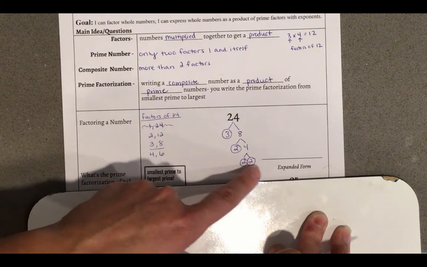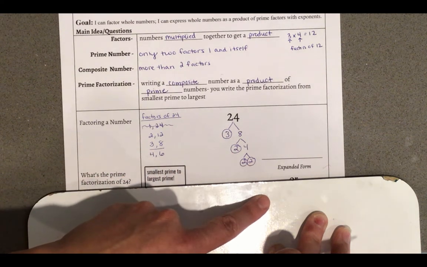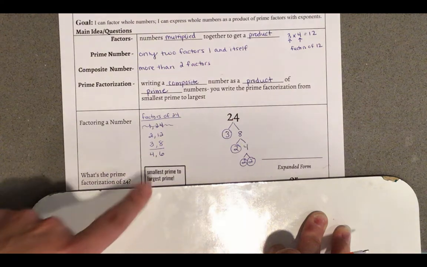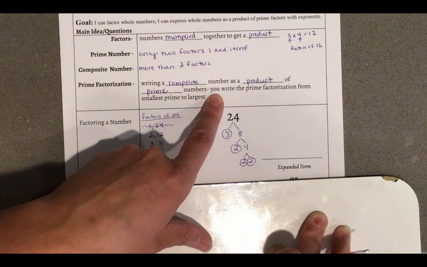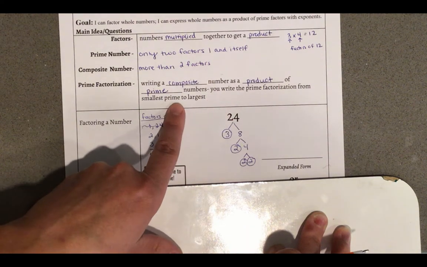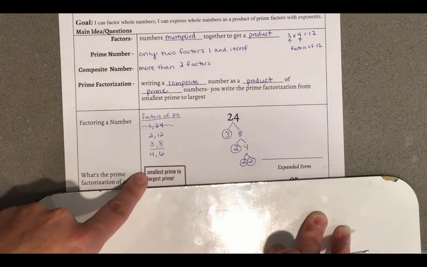So we're going to take these prime numbers and put multiplication signs in between them. But here's the tricky thing. You write the prime factorization from smallest prime to largest. I have a little reminder for us right here.